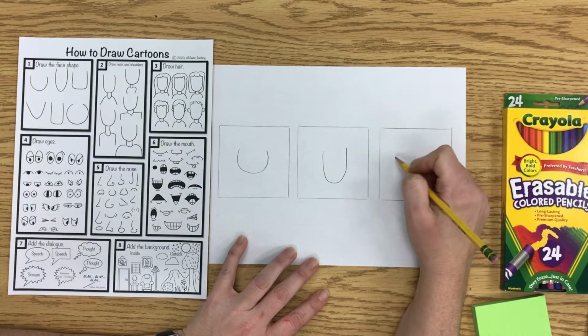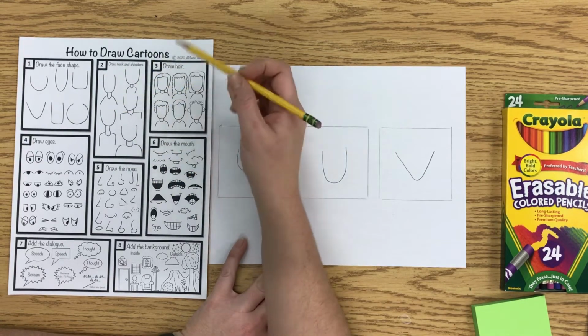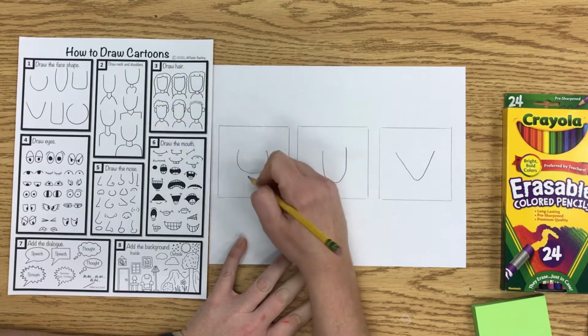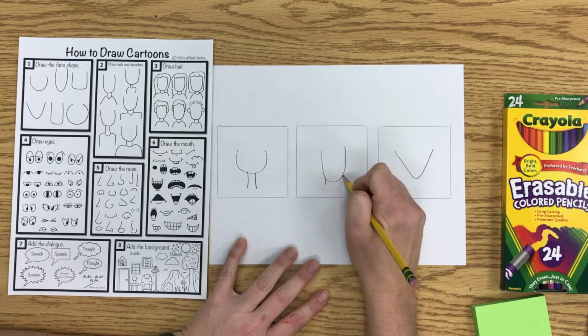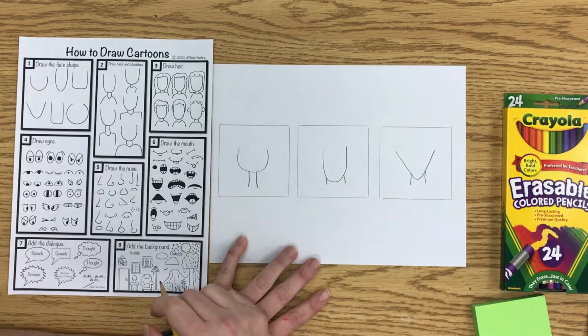And then the next step, the second here, is to draw the neck and the shoulders. So you can make them exaggerated. So you could do like really long. I could do like a really long skinny neck, or I could do a really wide short neck, or something a little bit more typical. So you can add that in.